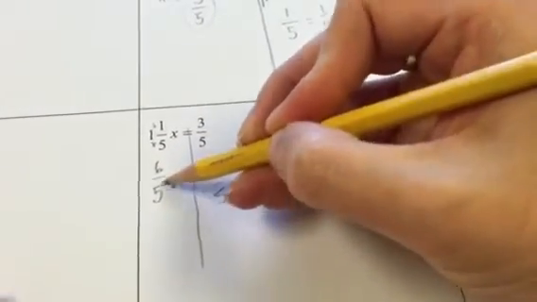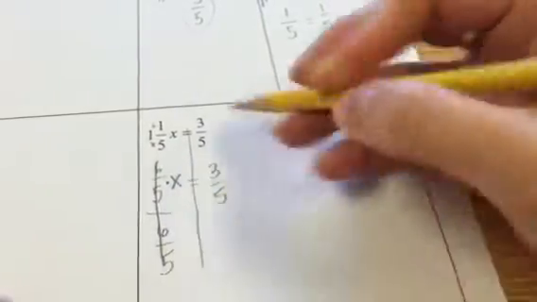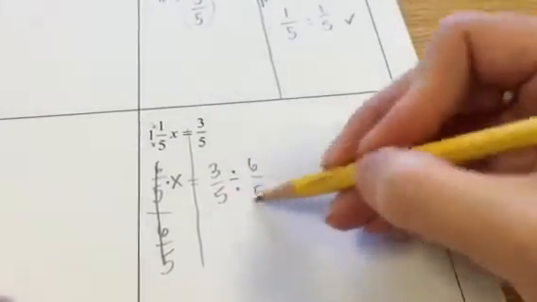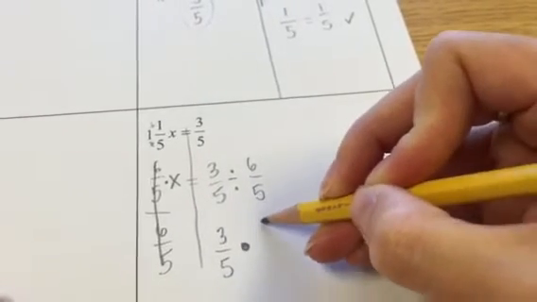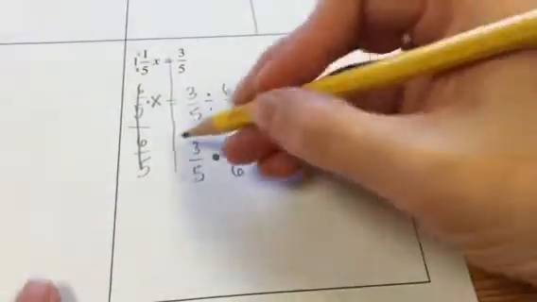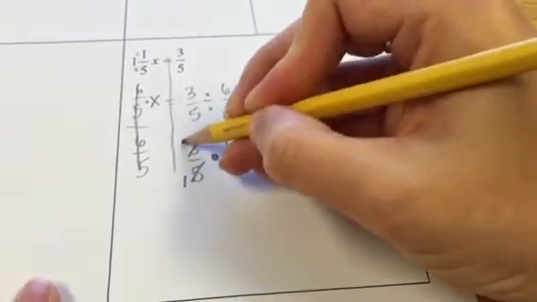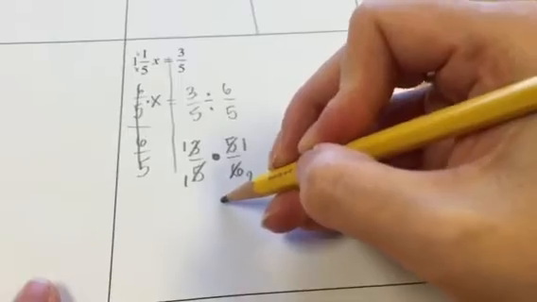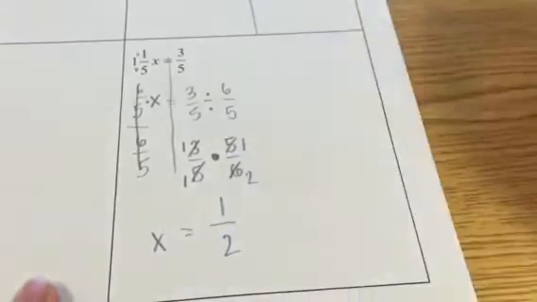I know these are being multiplied together, so the inverse would be to divide by 6/5. Whatever I do on this side, I need to do on this side. Divide by 6/5. Okay, I know from our quizzes, I'm going to keep, change to multiplication, and flip to the multiplicative inverse. Now I'm going to look on my diagonals. 5 goes into 5 once. 3 goes into 3 once and into 6 twice. So now if I multiply across, I get 1. Multiply across the bottom, I get 2. So my x is 1/2.